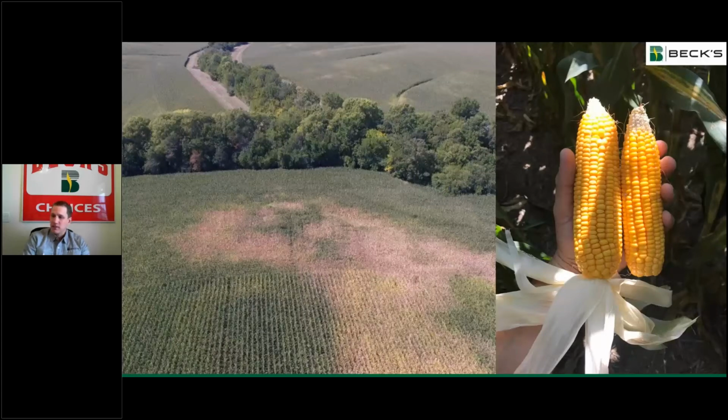On the ear picture, the ear on the left was a healthy corn plant. I just selected one, then I went into the area that was covered in tar spot, and I just picked a random ear, and you can see the difference there. You can obviously see there's going to be a yield difference in those two areas of the field.